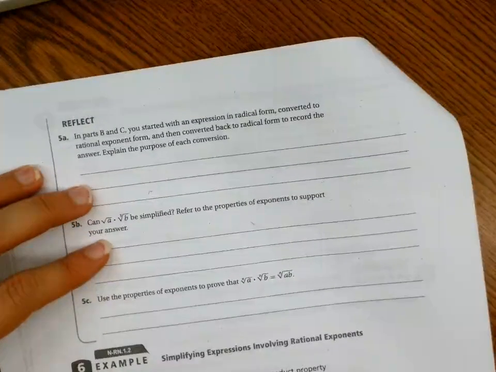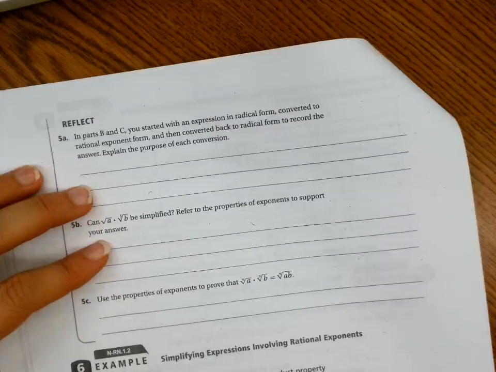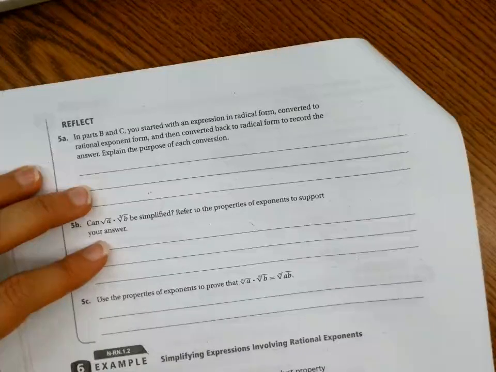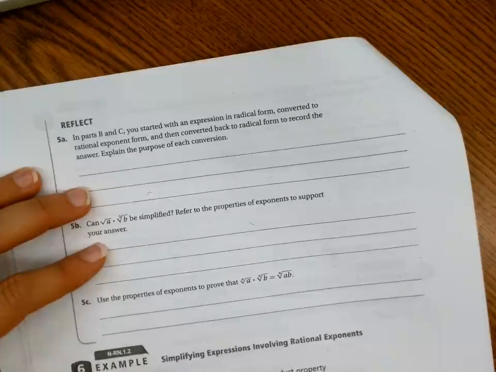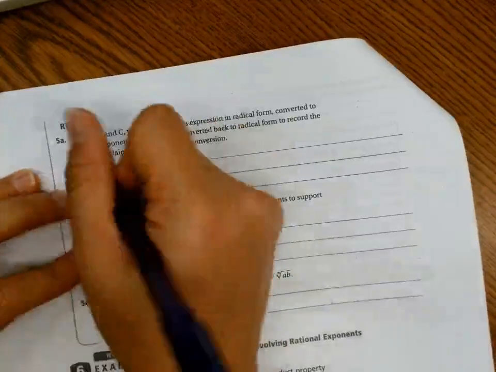In parts B and C, we started with an expression in radical form, converted to rational exponent form, and then converted back to radical form to record the answer. Explain the purpose of each conversion.